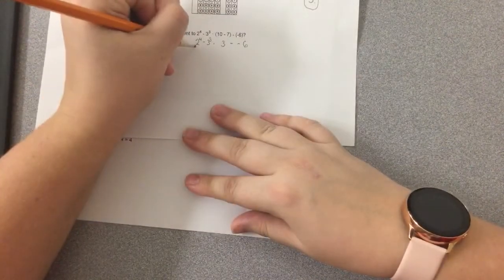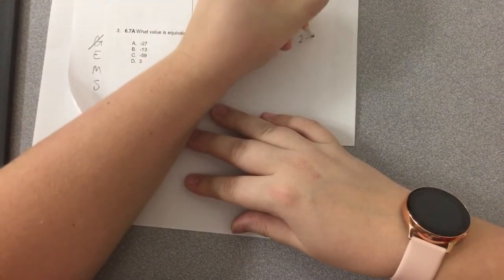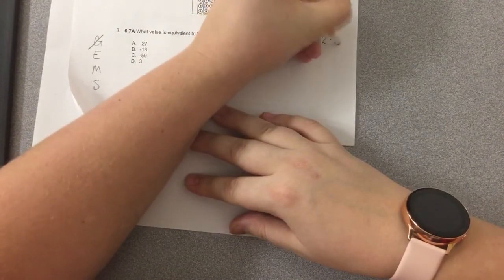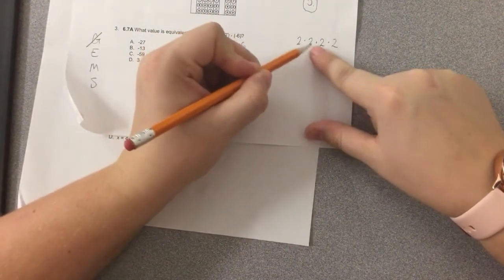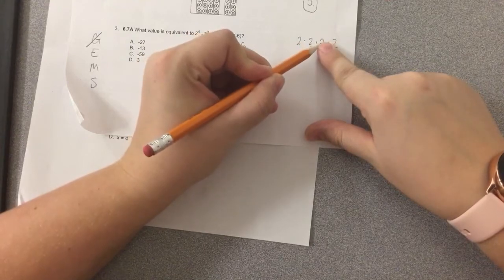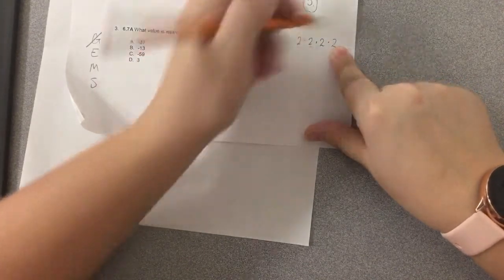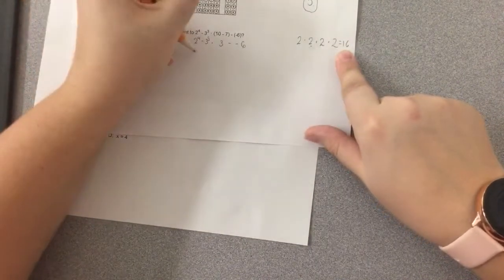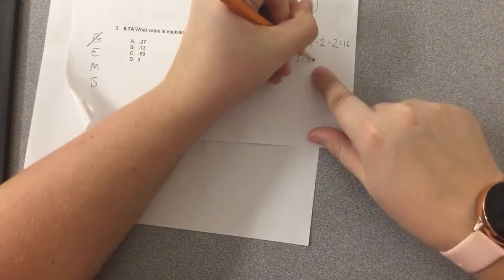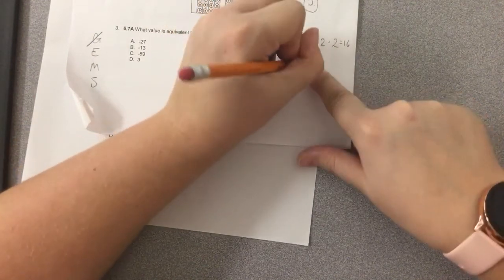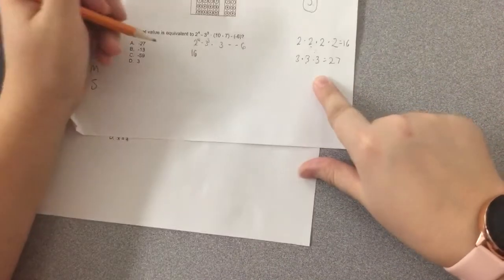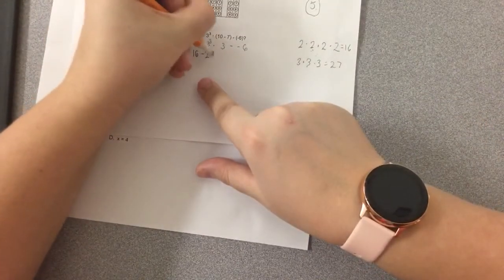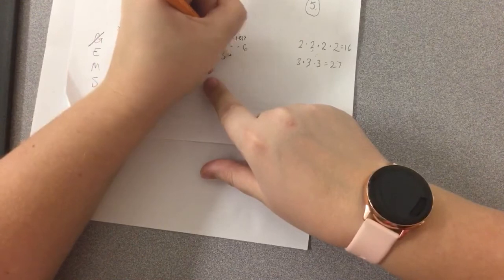I'm going to do, okay, I've got 2 to the power of 4. That means I have 2 times 2 times 2 times 2. A lot of you are multiplying 2 times 4 to get 8. That would be wrong. We need to multiply 2 times 2 is 4, times 2 is 8, times 2 is 16. So 2 to the power of 4 is 16. So I have 16, and then 3 to the power of 3, that means I have 3 multiplied by 3 multiplied by 3. 3 times 3 is 9, times 3 is 27. So 16 minus 27 times 3 minus negative 6.